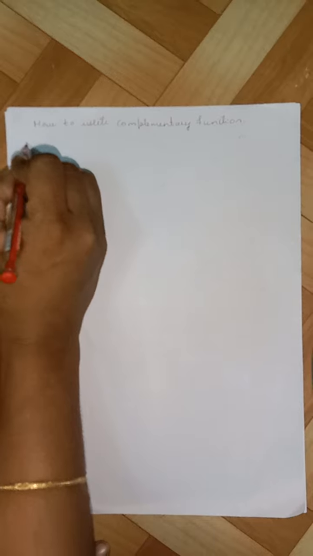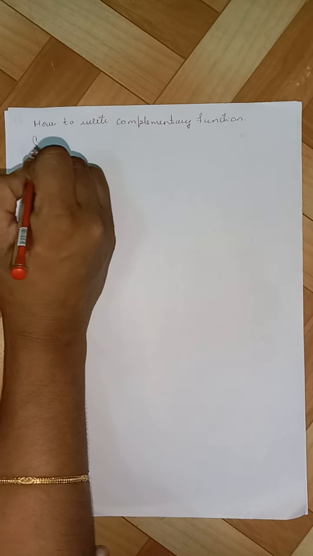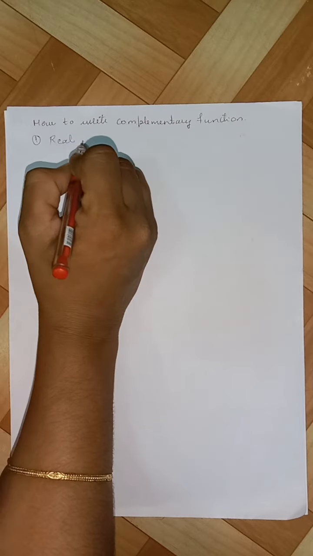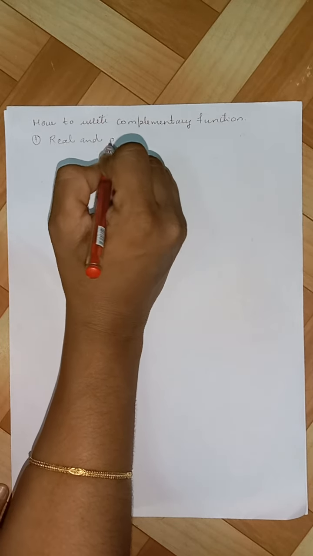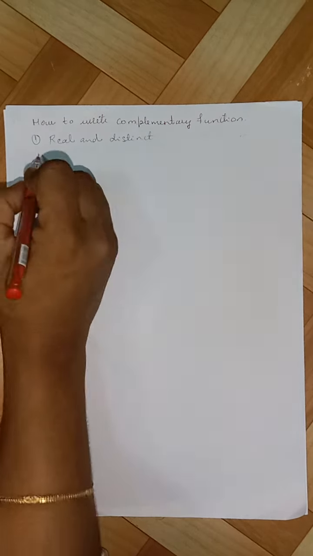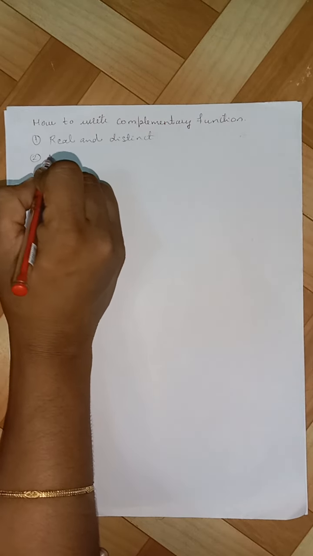Students, let us see how to write the complementary function depending upon the type of the roots. So, we all know there are three types of roots. The first one is real and distinct. And second root is real and coincident.